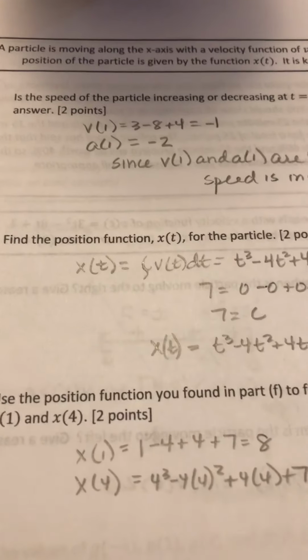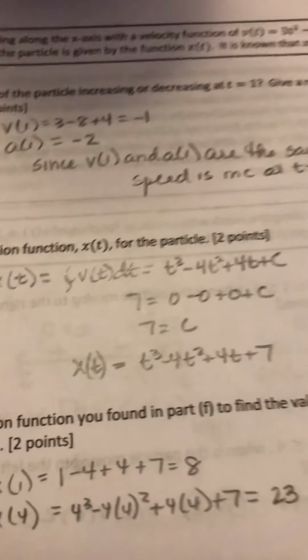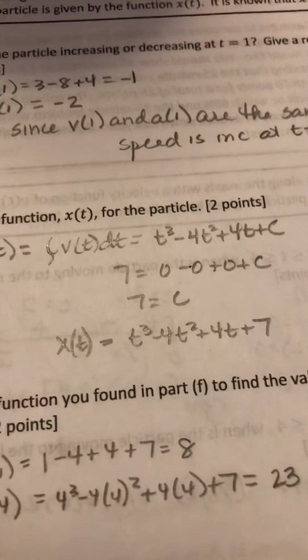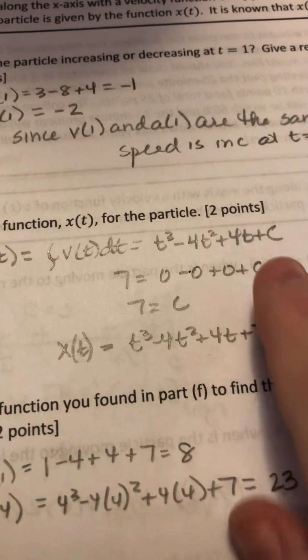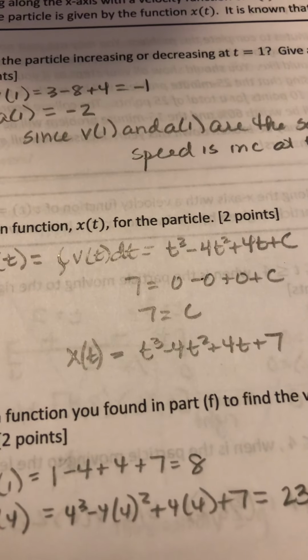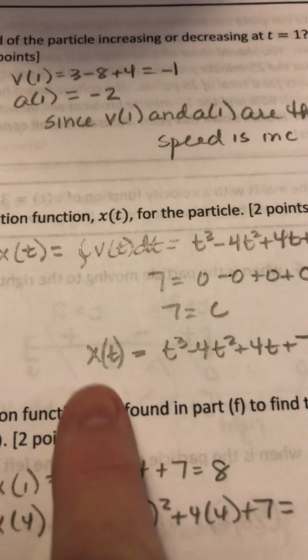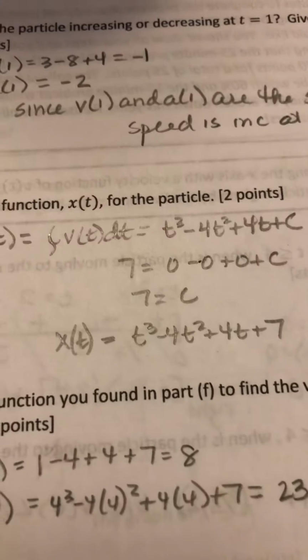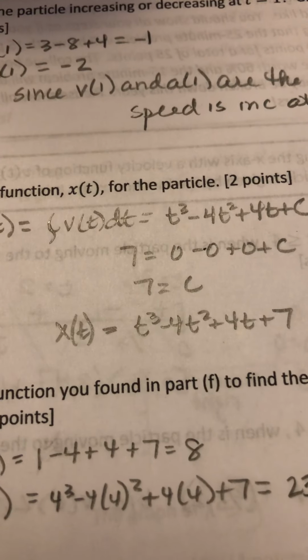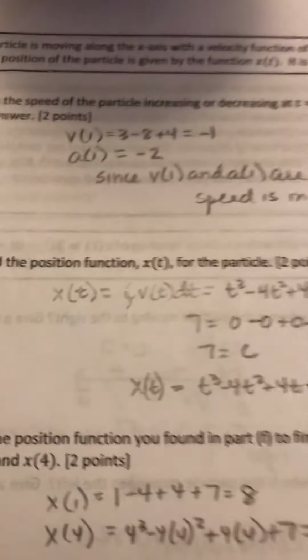Part F, position function for the particle. Okay, position is the integral of the velocity. We do it as an indefinite integral, so we include the plus c, but let's remember we also know that the position at time 0 is 7, so we can solve for c. So our end result is this position function. Don't forget the plus c. So really what you're doing there on part F, you're solving a differential equation with an initial value.